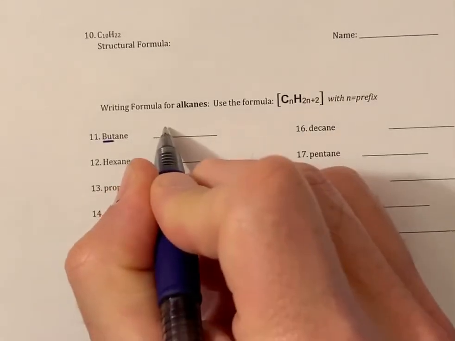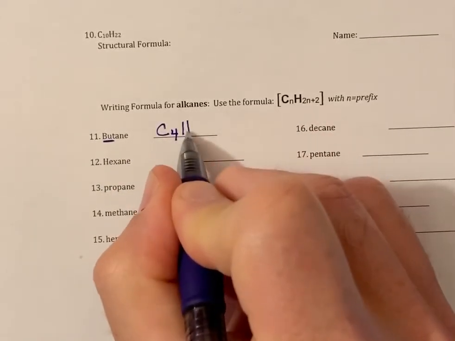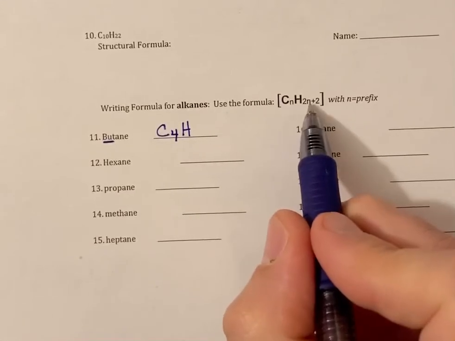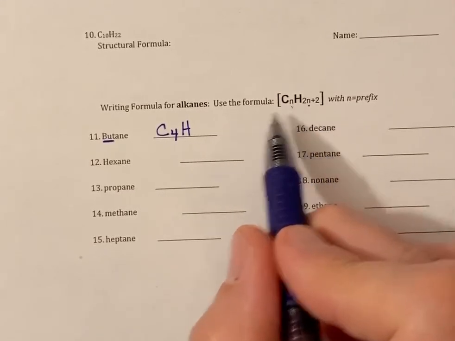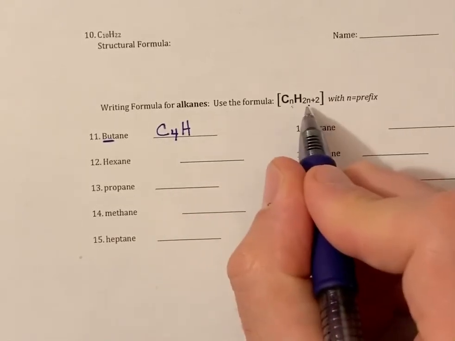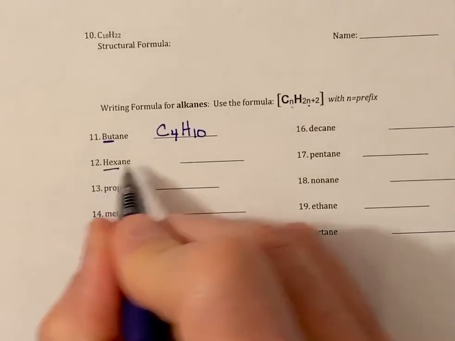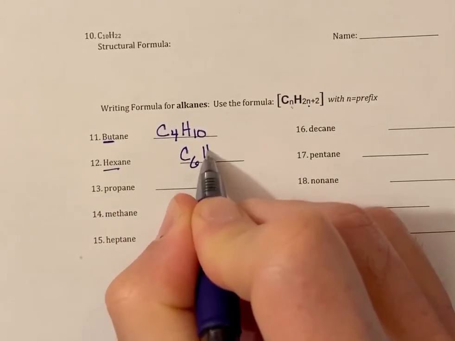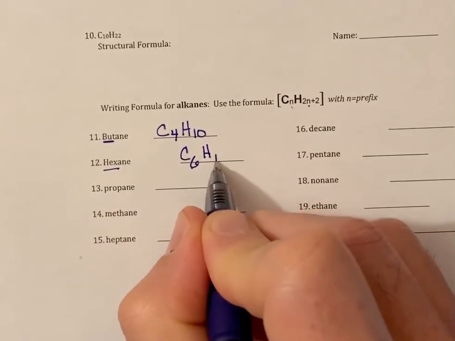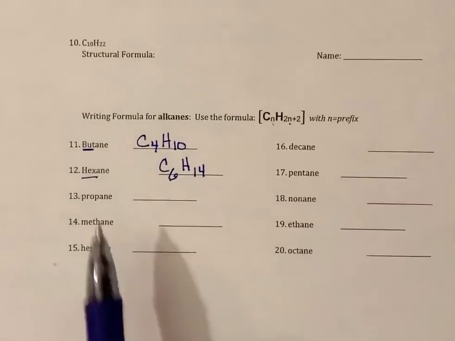So we have C4, and then we have H's. We're going to have 2 times that 4, the n, which is 4 here, plus 2. So we have 2 times 4, which is 8, plus 2 is 10. Hex- would be C6, times 2 is 12, plus 2 is 14. Okay? Let you finish those out.